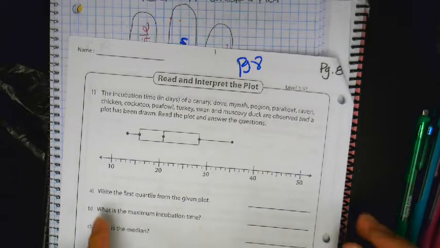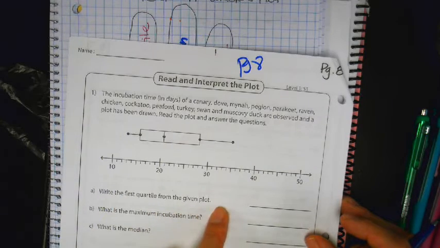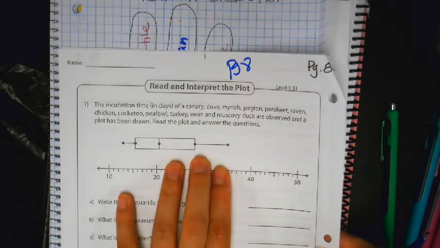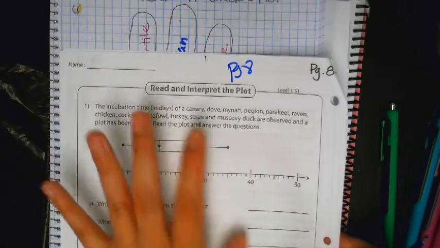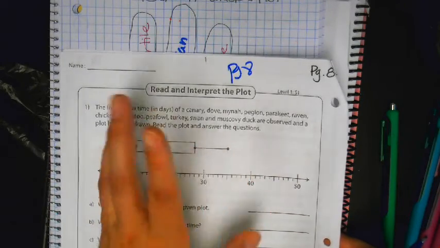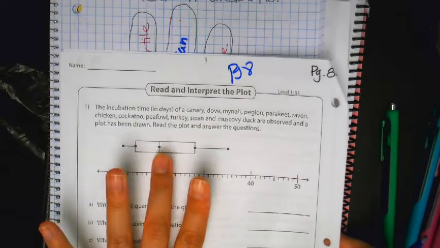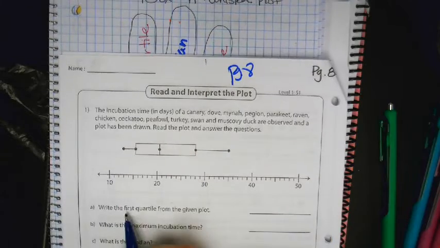Let's see. Write the first quartile from the given plot. So there are 5 dots: 1, 2, 3, 4, 5. Do you see the 5 dots? They're like your 5 fingers. Each dot represents a finger in order of your hand. So this first dot is your pinky. This last dot is your thumb. The middle dot is your middle finger. So they match. If I'm asking you for the first quartile, what finger is that?